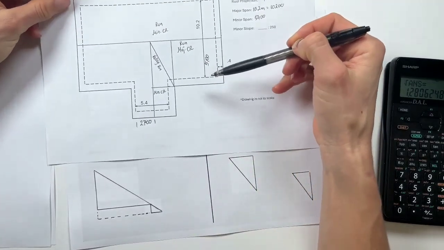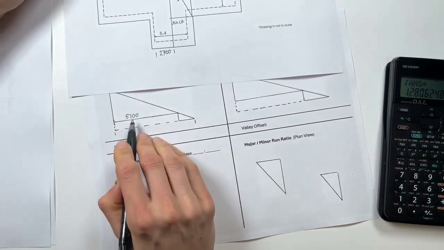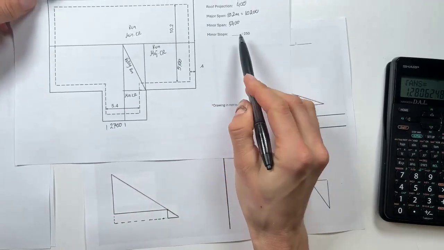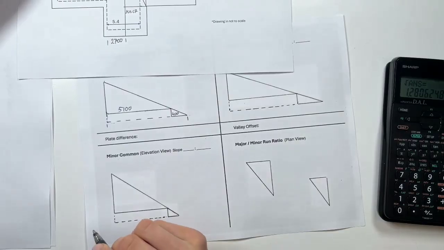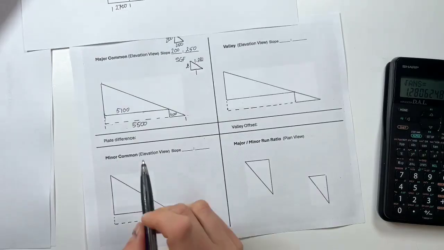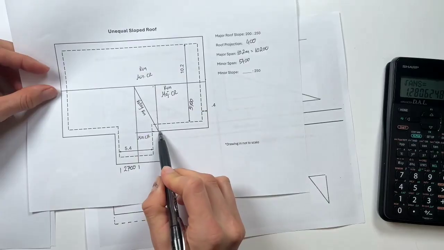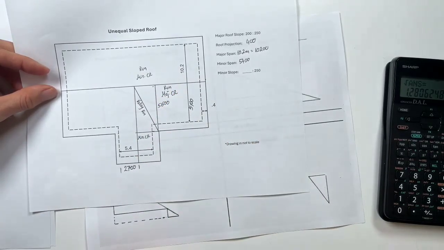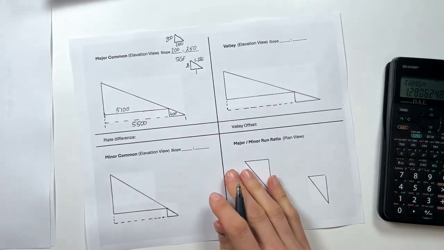So from our drawing, we have 5,100 as the run of the major, 5,100. So I'm writing that on the inside as to not get confused. We have a projection of 0.4, so that was the 400 millimeters. Write that on the inside here. And then we add them together to make the total run of that rafter of 5,500. So in the drawing, that's from the ridge all the way to the outside. This is 5,500. It's a terrible 5. Sorry. There you go. So that's 5,500.